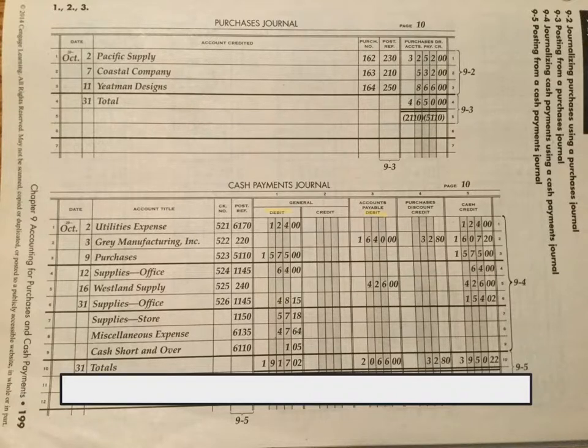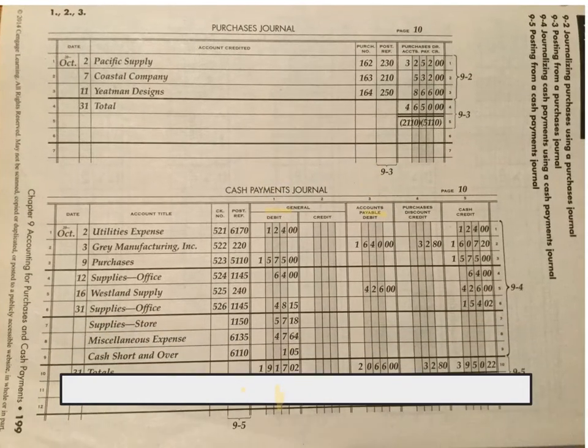So when we take a look here at the general debit column, this column here, all of that is going to post to your general ledger.